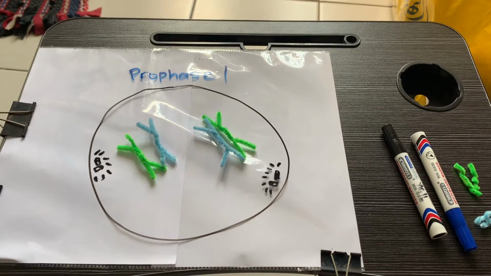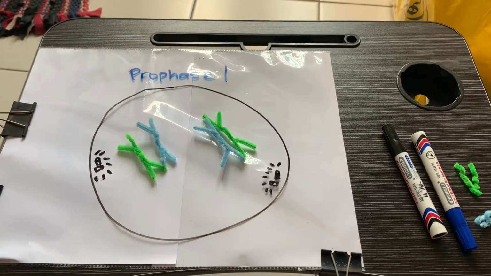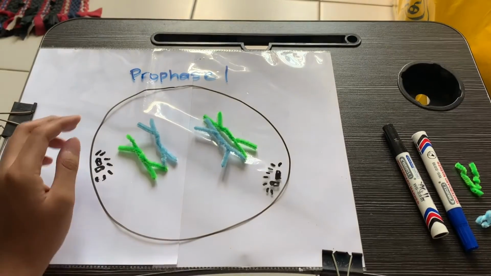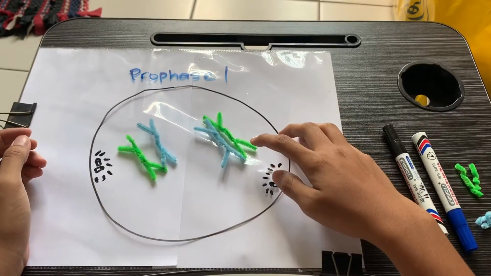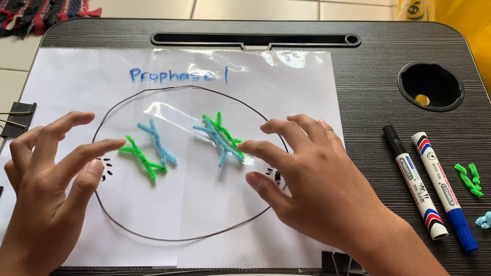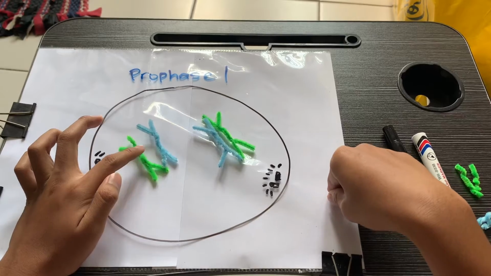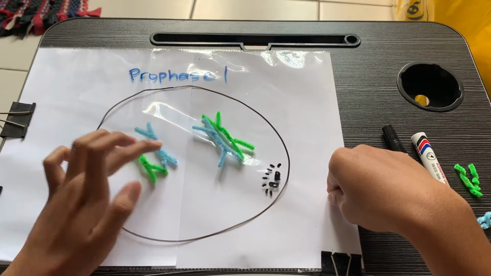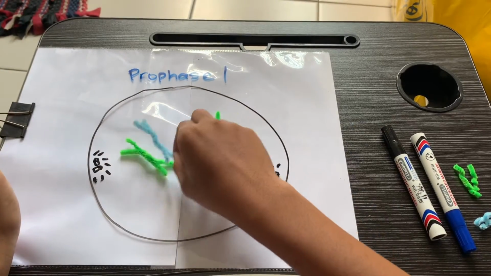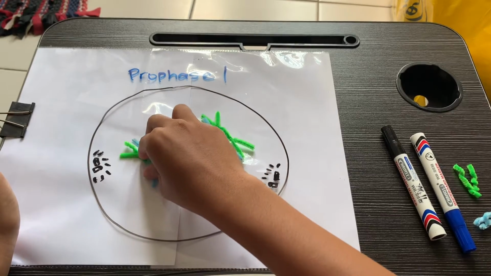So now I'm going to do a simulation of Meiosis 1 and Meiosis 2. As you can see here is the prophase 1. During prophase 1, the chromosomes undergo what is called synapsis. What is happening is one chromosome from dad and one chromosome from mom are coming together and wrapping each other really tightly.